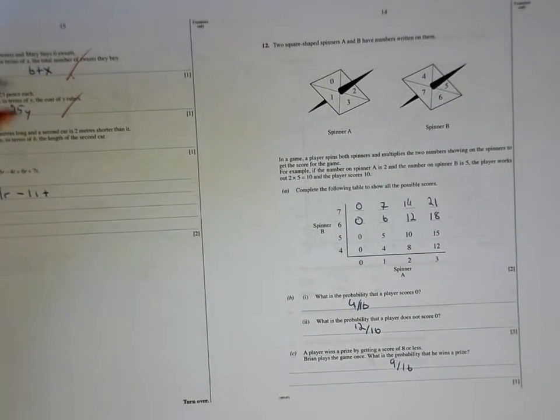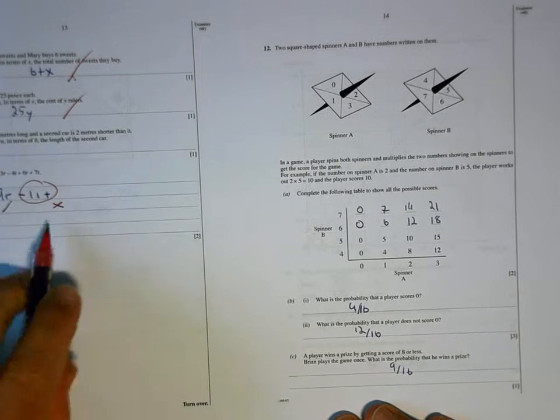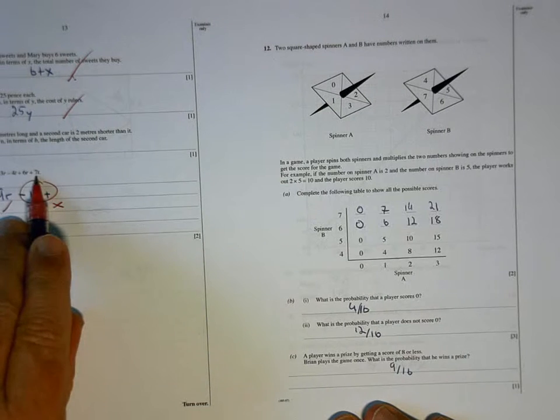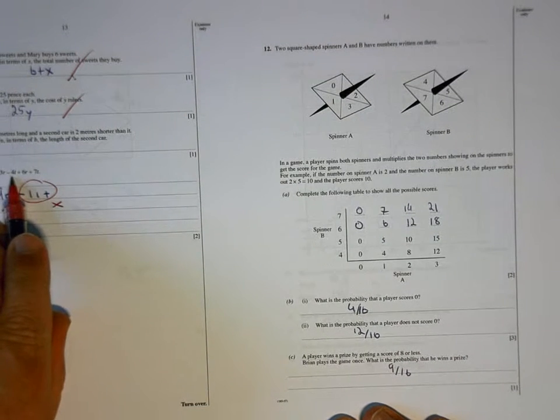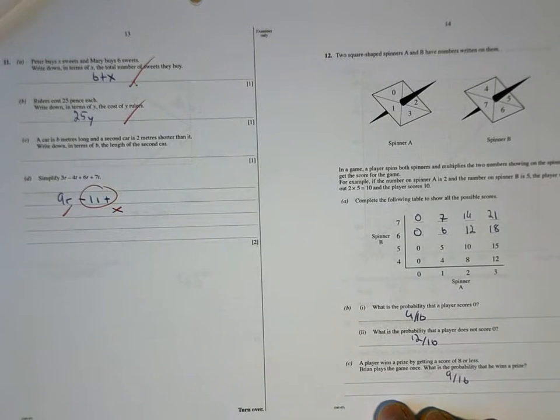6 plus x, 25y. 9r is correct, but that's wrong. The t's, you've got negative 4t plus 7. So on your number line, you're down at minus 4, and then adding 7 is going to take you to plus 3t.